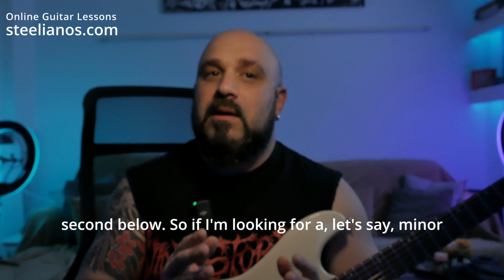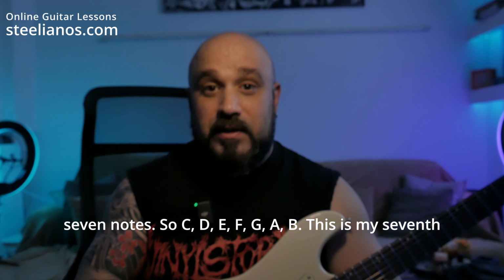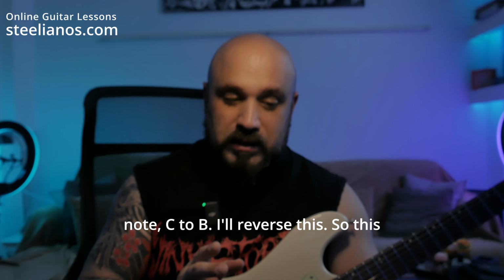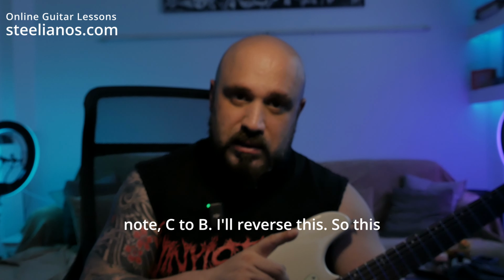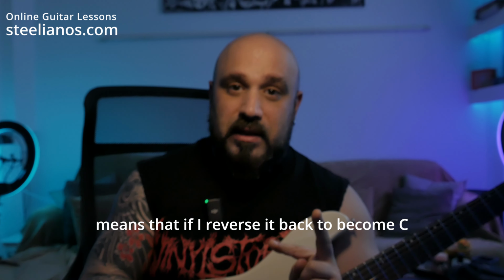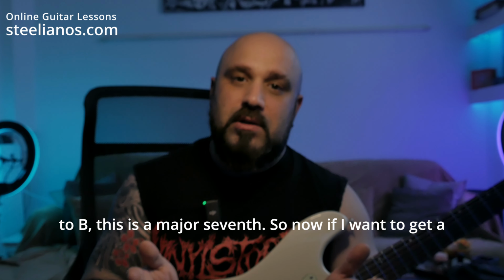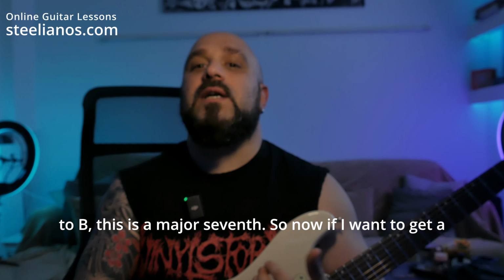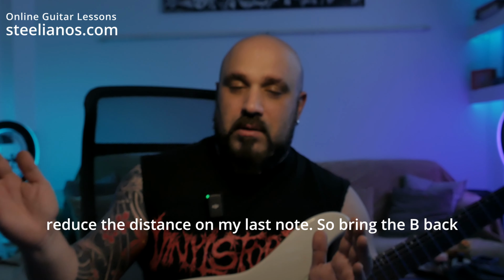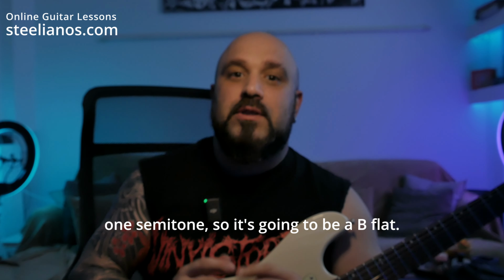So if I'm looking for let's say a minor seventh starting on a C, I'll count up 7 notes, so C, D, E, F, G, A, B. This is my 7th note, C to B. I'll reverse this, so this is a B to C. This is a minor second interval, and that means that if I reverse it back to become C to B, this is a major 7th. So now if I want to get a minor 7th, all I have to do is reduce the distance on my last note. So bring the B back 1 semitone, so it's going to be a B flat.